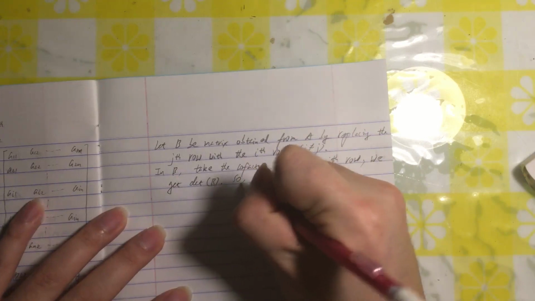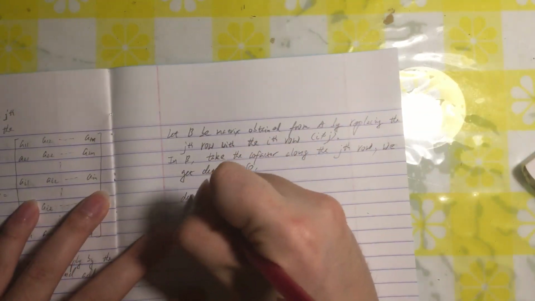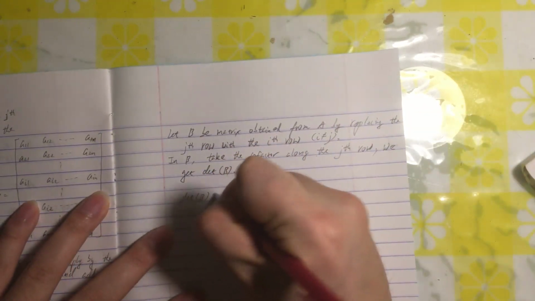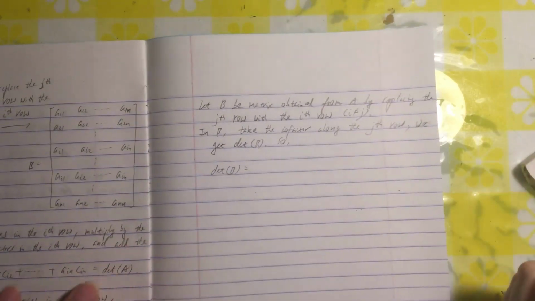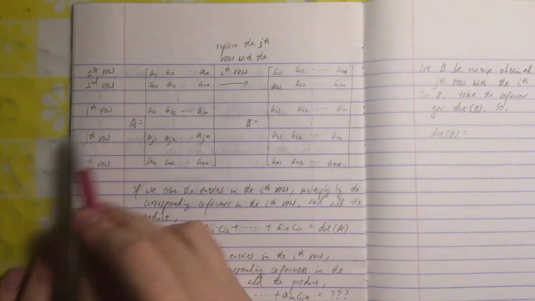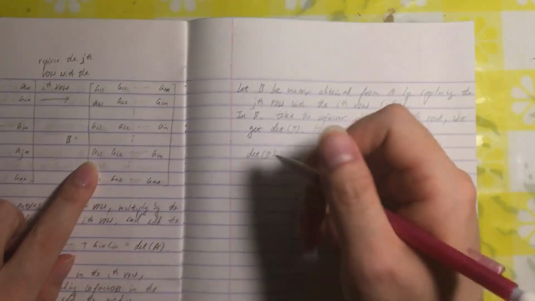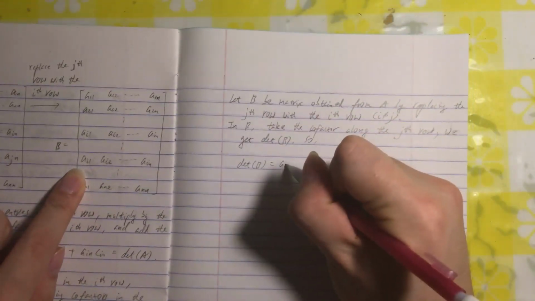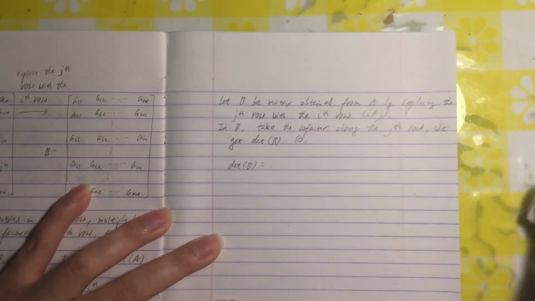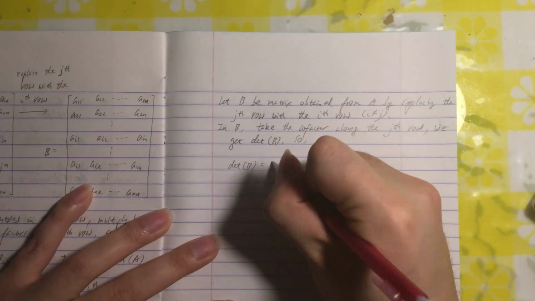So the determinant of B equals the cofactor expansion along the jth row. Taking the cofactor expansion along the jth row, I get a_i1. For cofactor expansion, the sign is alternating.